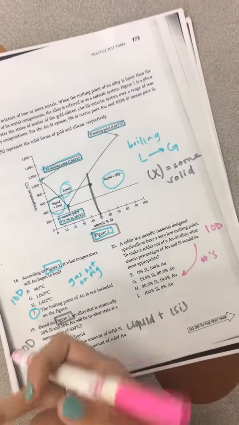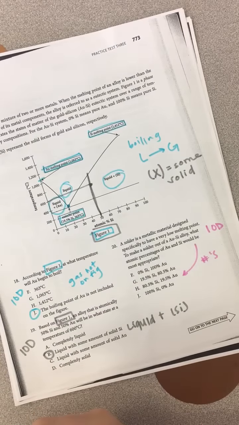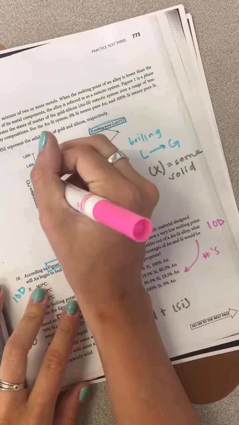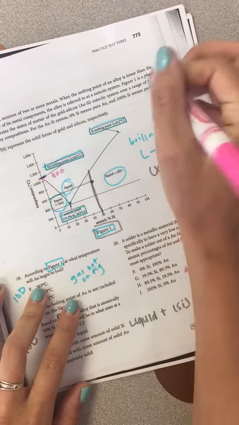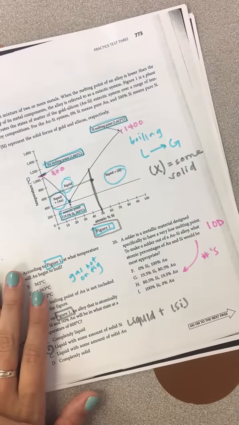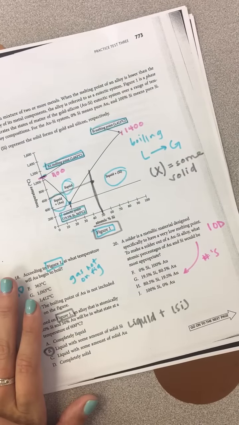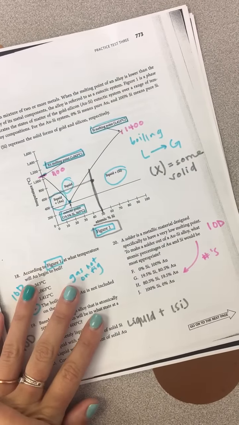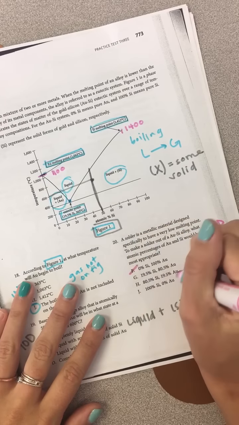20. A solder is a metallic, this is going to be IOD again because already those are numbers. A solder is a metallic material designed specifically to have a very low melting point. To make a solder out of an AU-Si alloy, what atomic percentages of AU and Si would be most appropriate? So we need it to have a very low melting point. So, let's see. The gold's melting point is 1100. Silicon is 1400. So that's not what we want. 100% Si and 100% AU. We do not want those because those are pretty high, I would say.